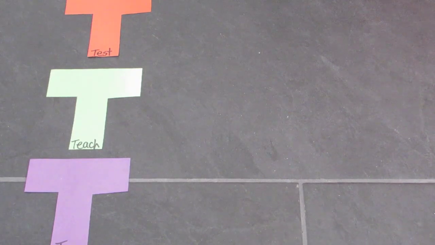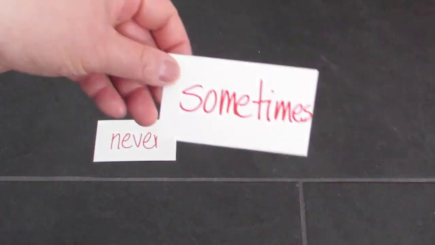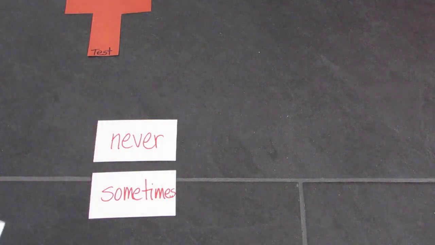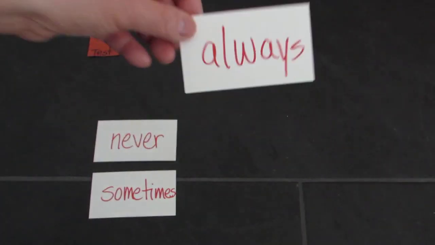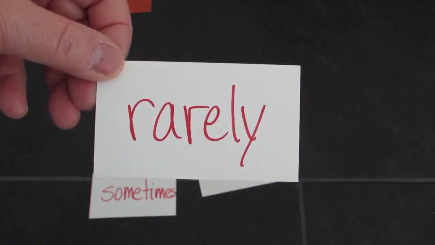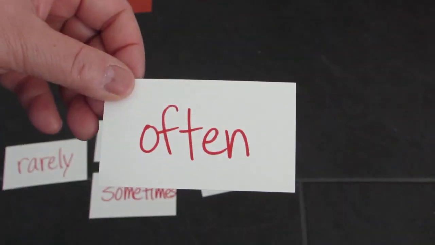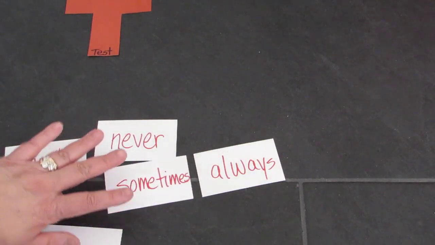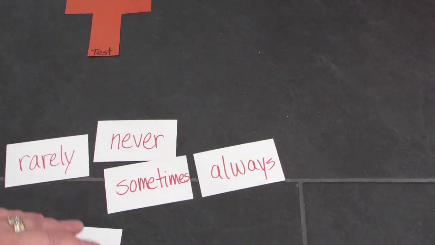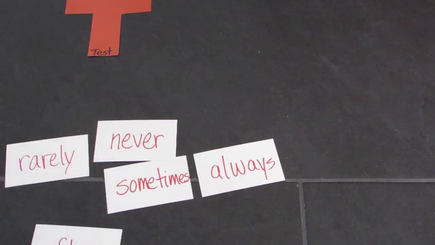So often I would test the students to see how much they know. So for example, if I'm teaching something called adverbs of frequency, I would dictate the following words. I would dictate the word never, sometimes, always, rarely, and often. And then I would ask the students, can you put them in, here I'm testing, can you put them in order from 0 frequency to 100% frequency?